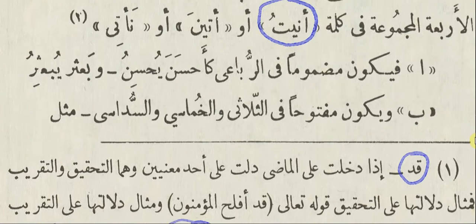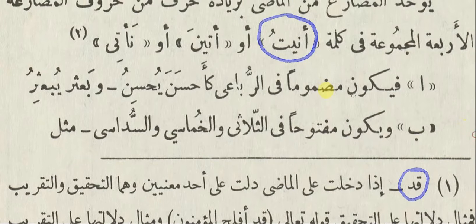And the one before that I indicated, this anaitu, this is the one that you will need, because you will never see a present tense without one of these letters, a, na, ya, and ta. But as I said before, they never use it as a distinguishing mark, because some past tense verbs will have one of these letters as the first letter.